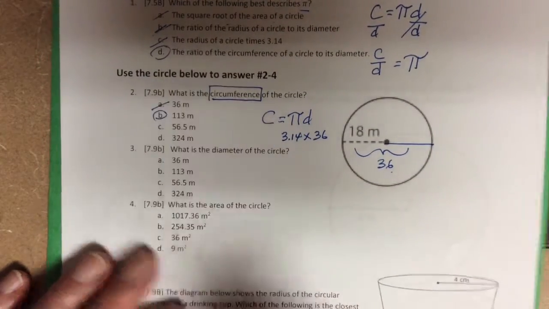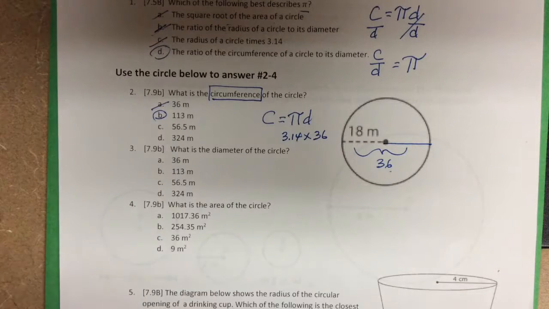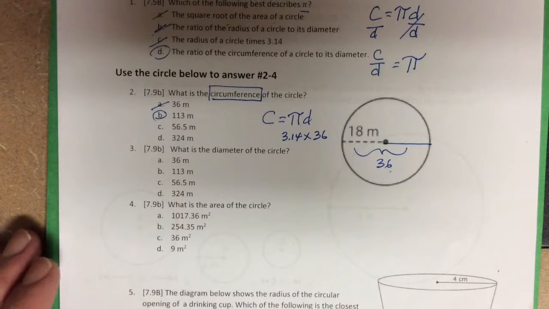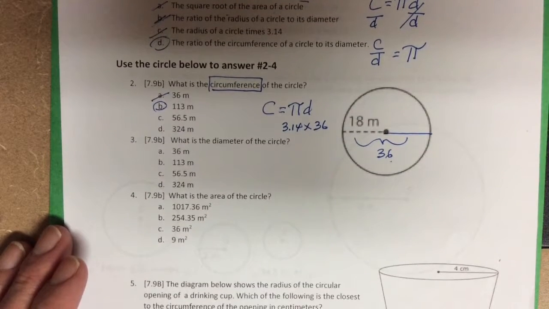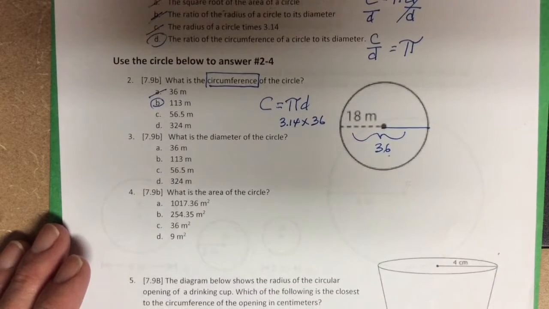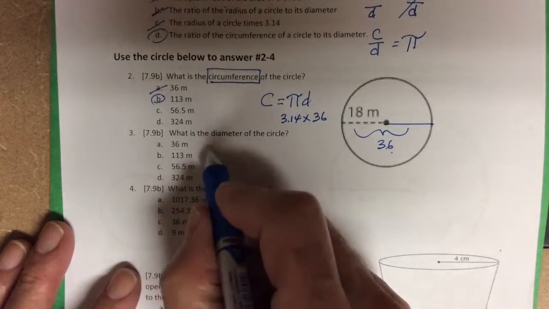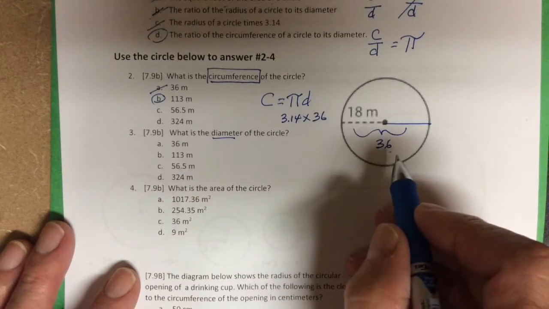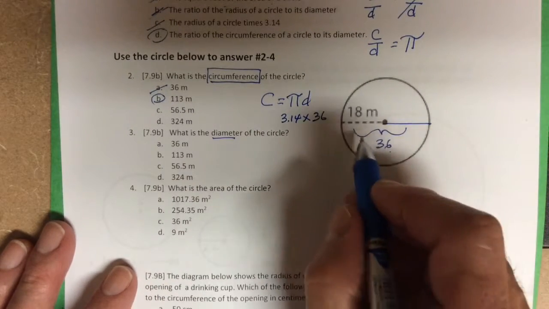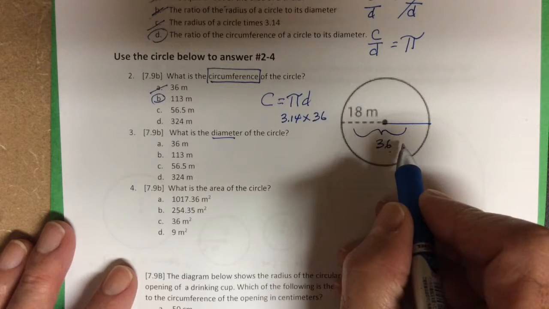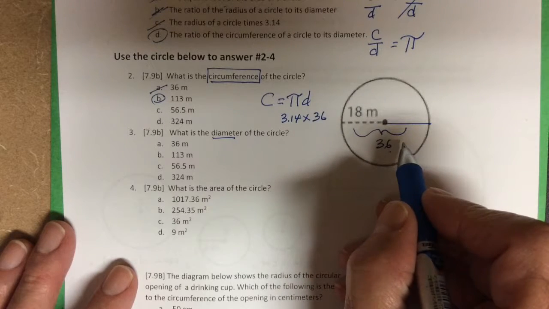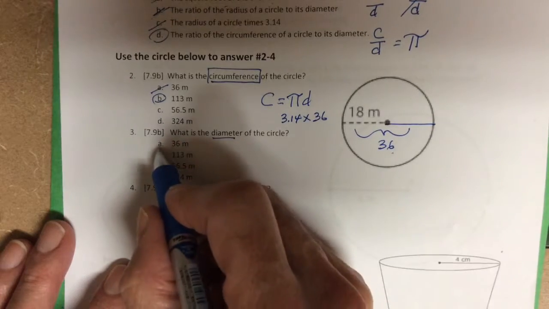Correct answer was, I believe, exactly 113.04. But since pi is irrational, we're rounding. That was the closest answer. Correct answer was B. Number 2, the diameter of the circle. Well, I already found that one for you. It would simply be 18 times 2. Shouldn't have missed this one. 18 times 2 is 36.